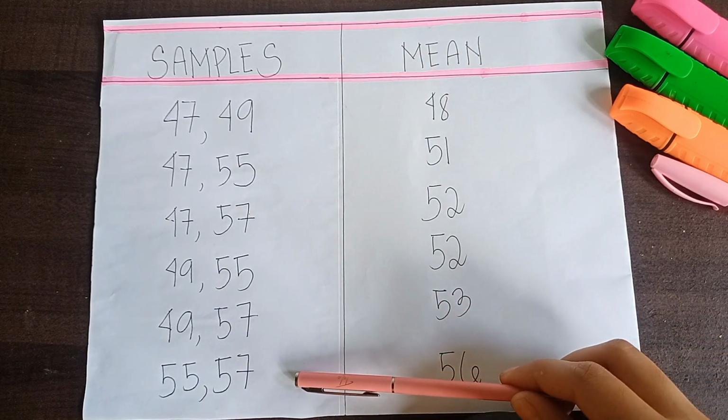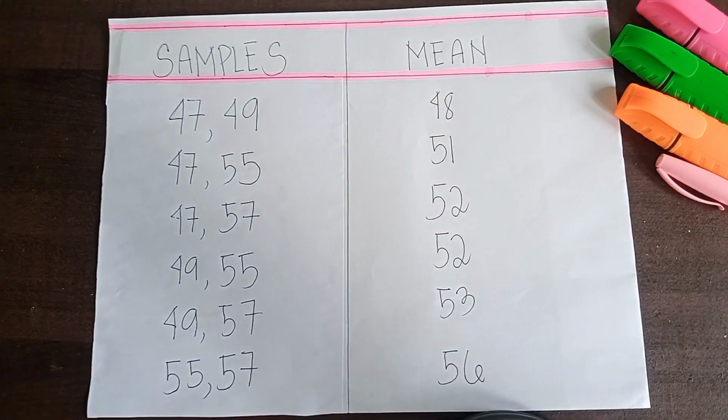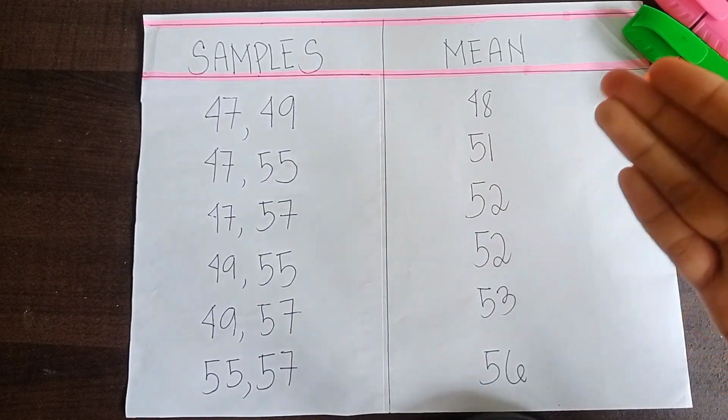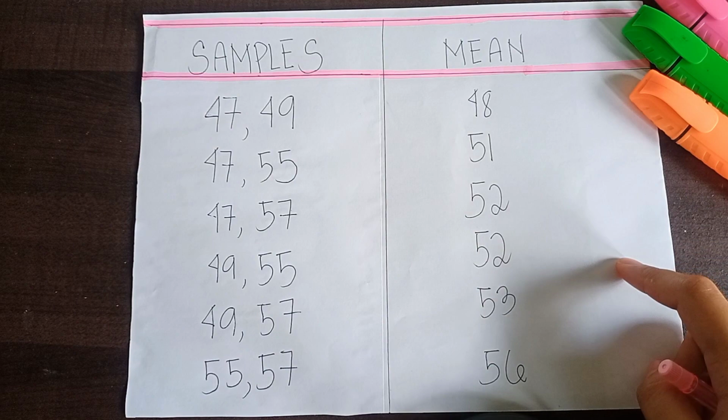And 55 plus 57 divided by 2 equals 56. So this is the list of all possible samples of size 2 and their corresponding means.